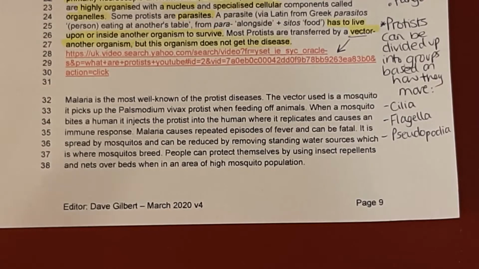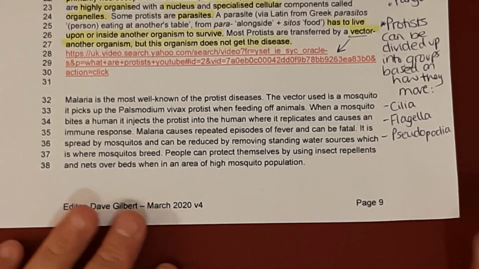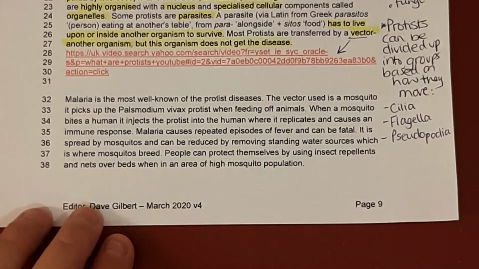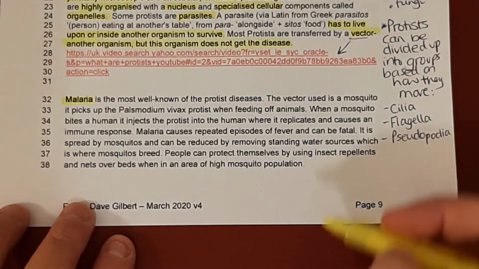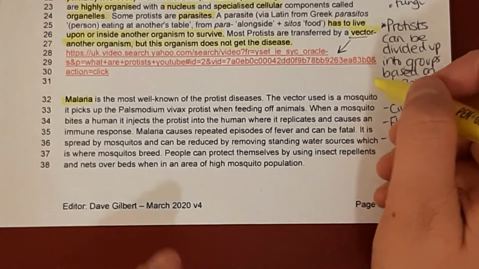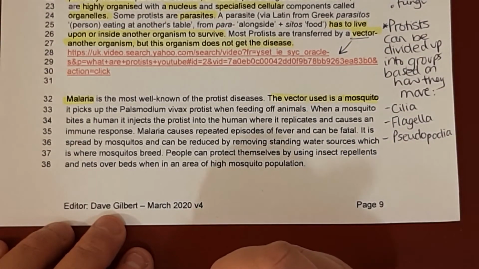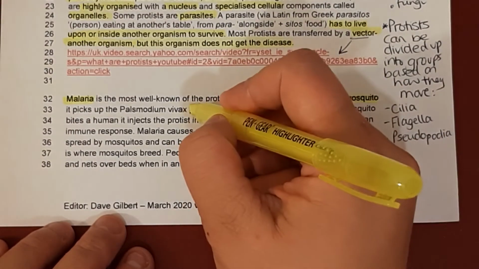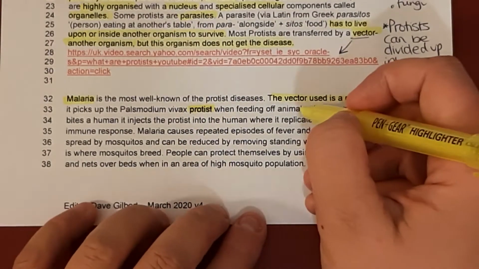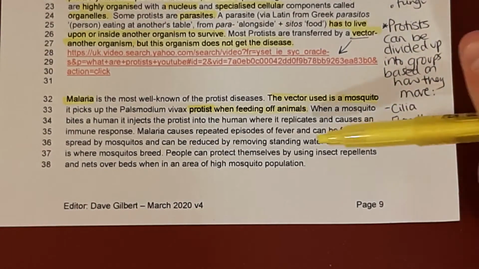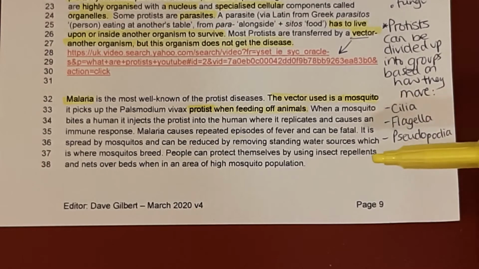So let's look at malaria then. As we've learnt a bit more about it already, malaria is the most well-known of the protist diseases. It has a vector to transmit it. In this case, it's a mosquito. And it picks up the protist called Plasmodium vivax. You don't need to know that name, you can just call it malaria, when it feeds off other animals. So essentially, an animal has malaria, it gets bitten by a mosquito. The mosquito does not get ill, does not get malaria, but it does carry the protist onto the human, where it bites the human, injects the protist into the human, and infects the human.